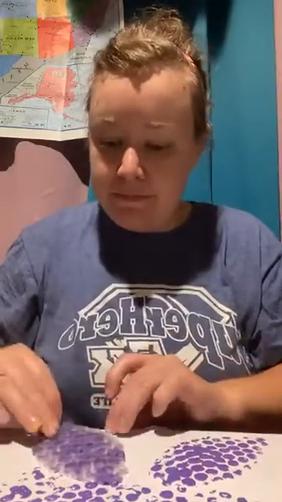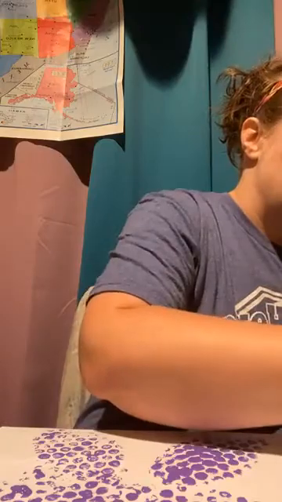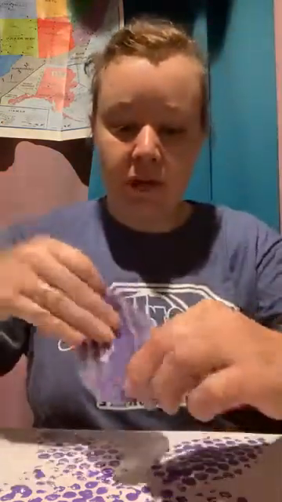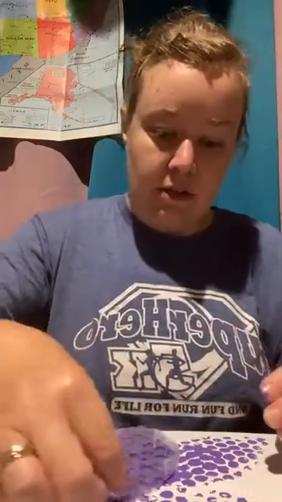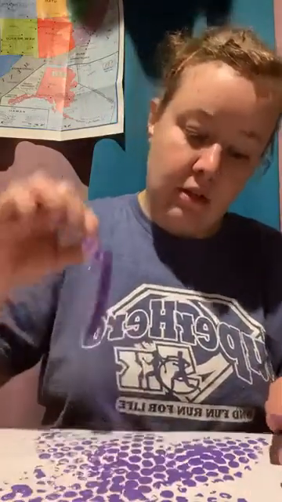This would be a great fine motor activity for littles, for sure. You can talk about colors with your kids if you've got little ones and they don't know their colors yet. All right.